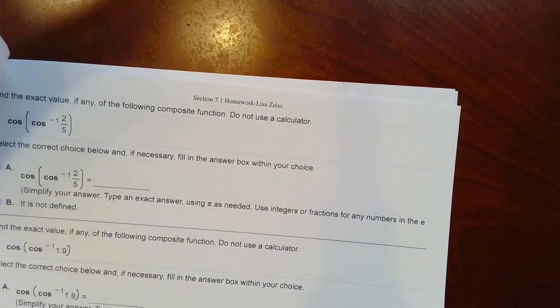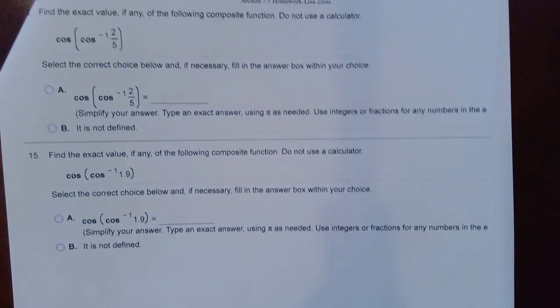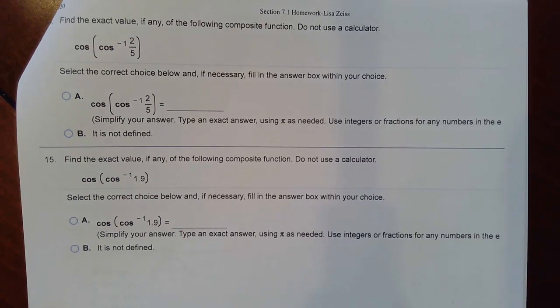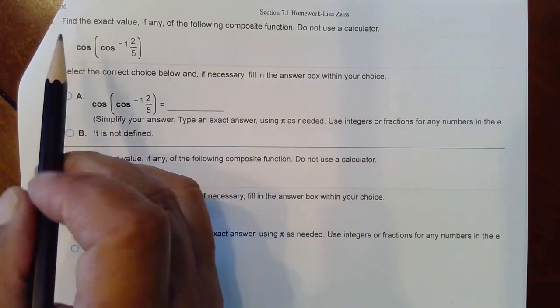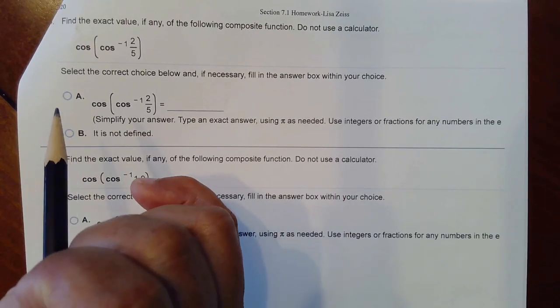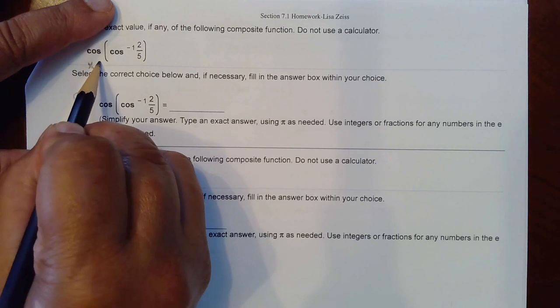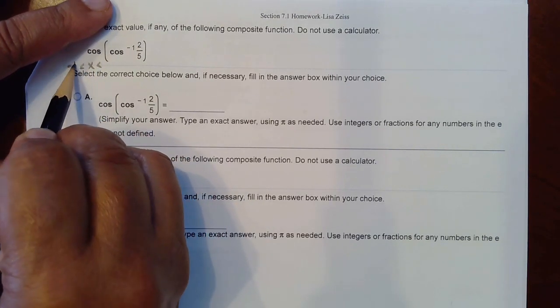Okay, let's see. It's possible the rest of them are tangent. Wait, here's another one right here. Okay, so here's another composite function, and so it's number 15. Whenever regular cosine is on the outside, the x values have to be between -1 and 1.